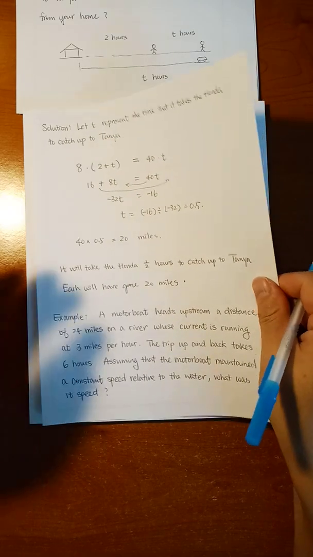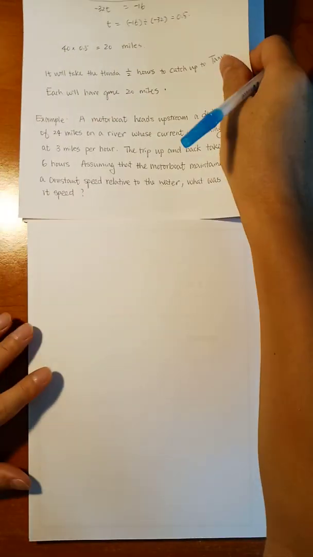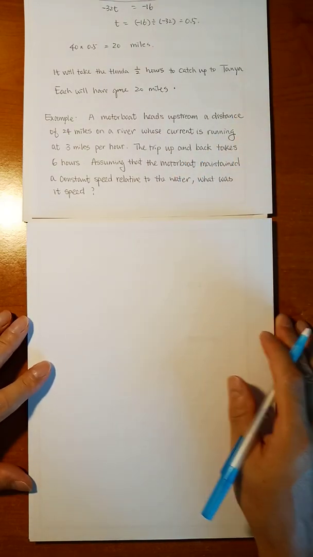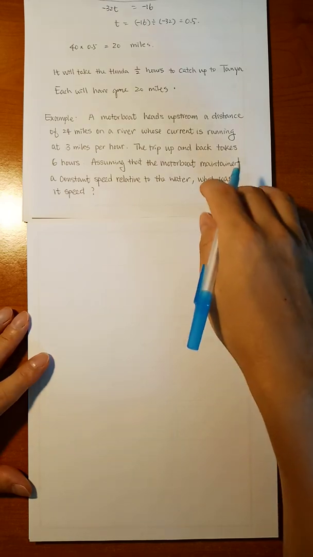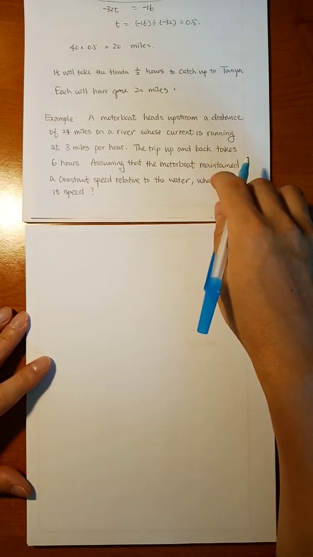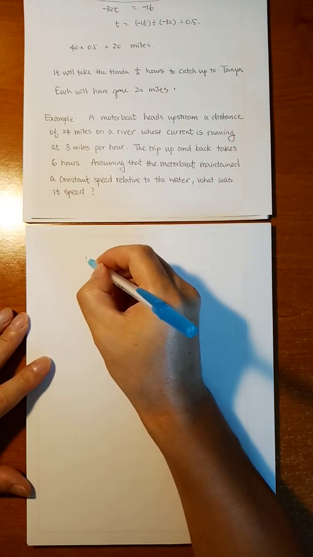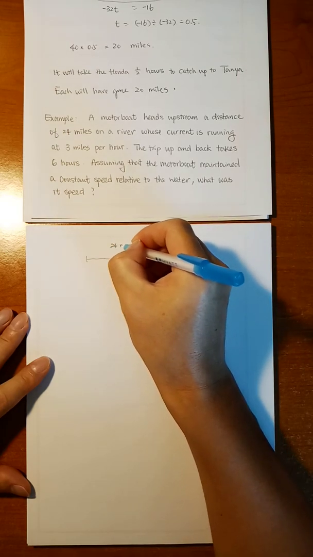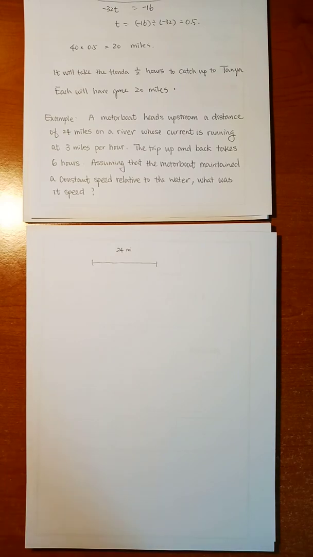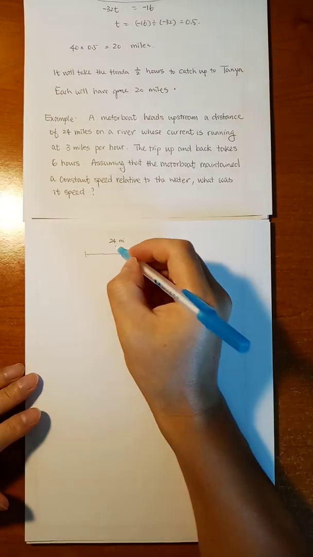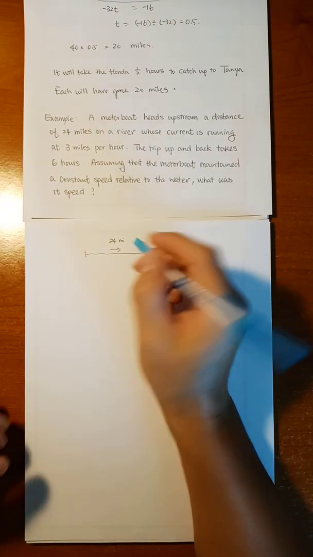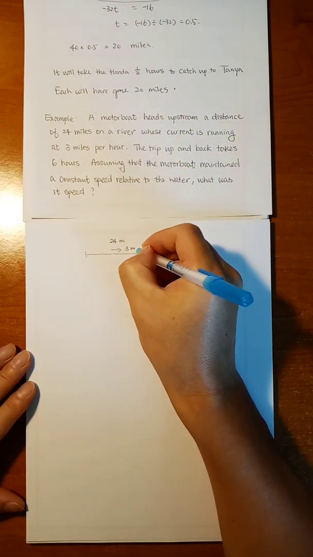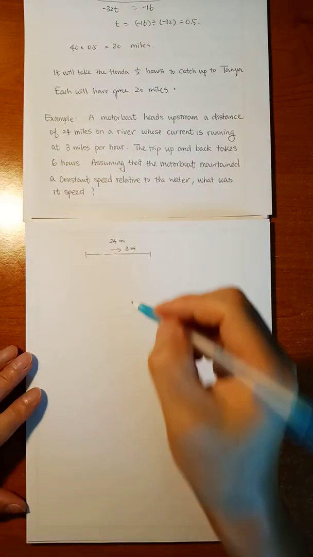So this problem is a little bit complex. Okay, so how do we solve it? You see, you have a trip. The trip is 24 miles. And the current is in this direction, 3 miles per hour. Assume whatever direction.